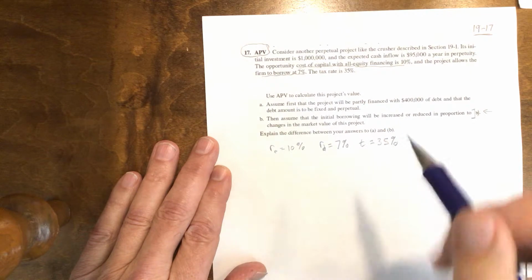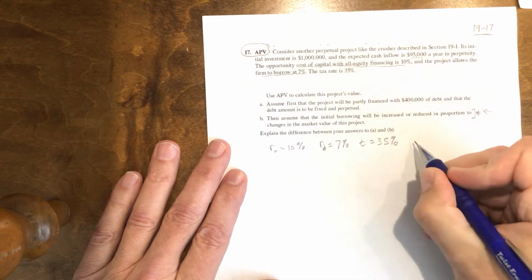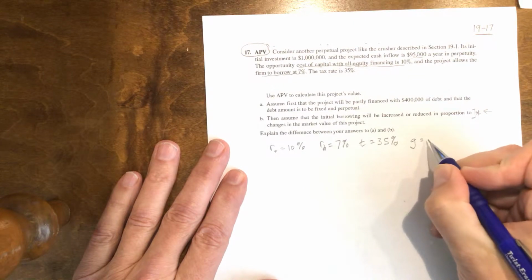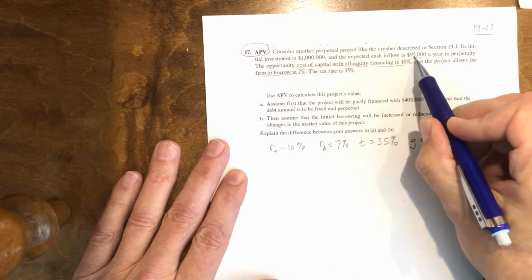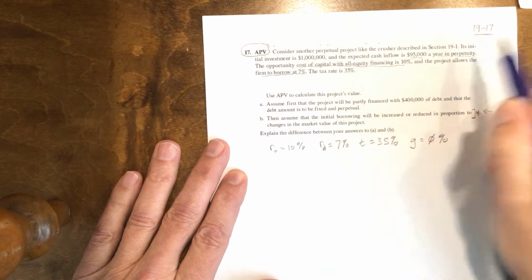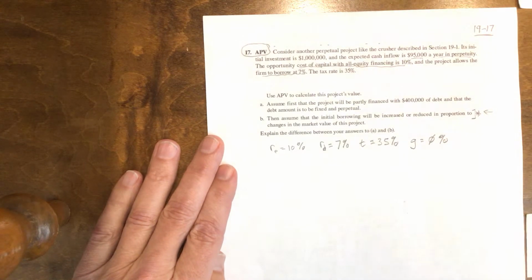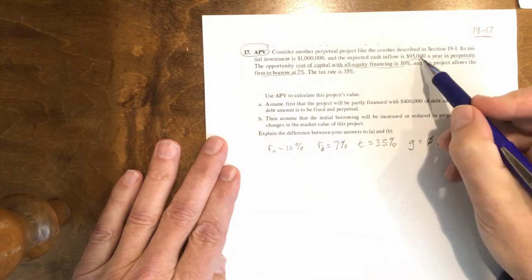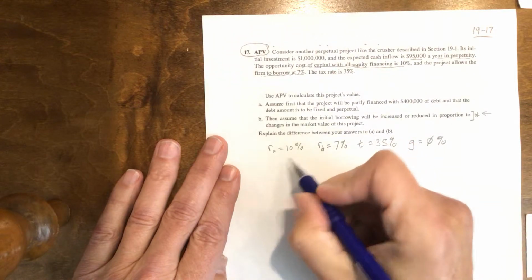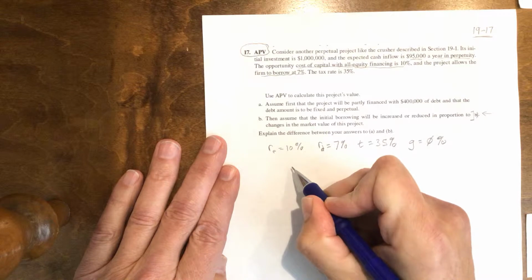So the cash flows, this is handy here. Well, it's implied, but the growth rate in cash flows is 0 because it says it's $95,000 a year into perpetuity. So I mean, $95,000 a year cash inflow into perpetuity. So that implies no growth rate in the cash flow. So what's the value of this cash flow? Well, this is in perpetuity, so we can use the perpetuity growth model.